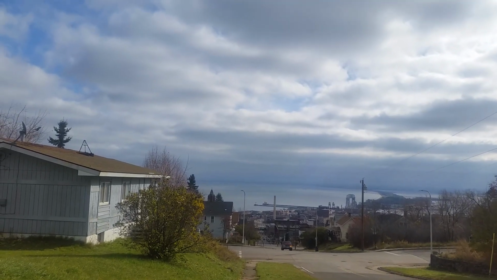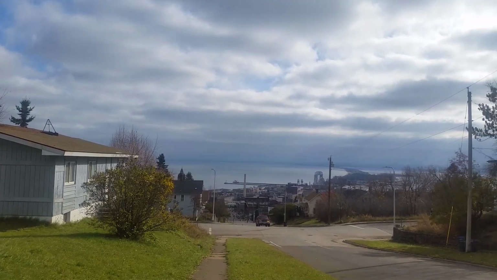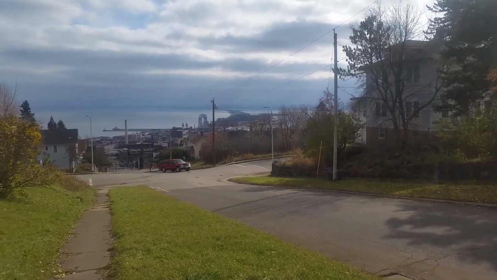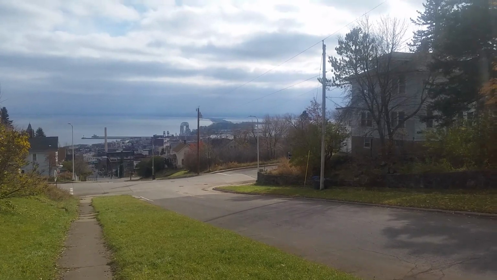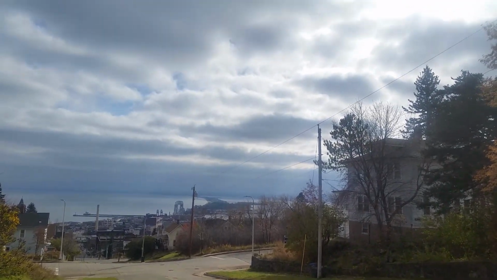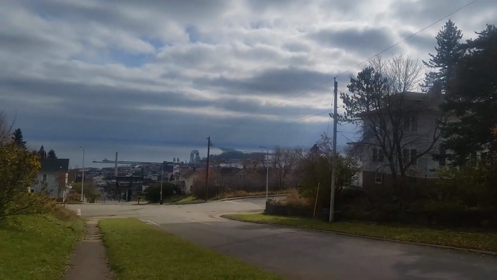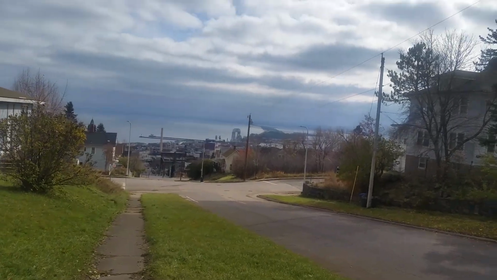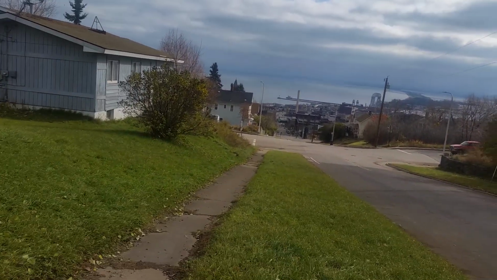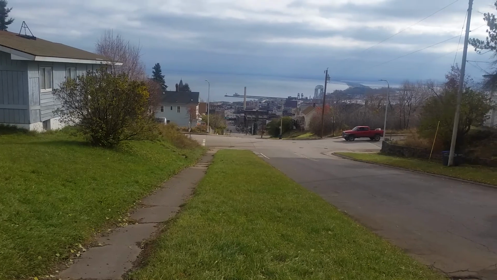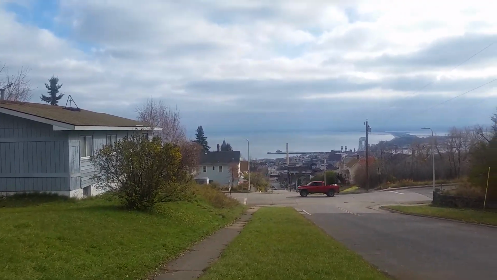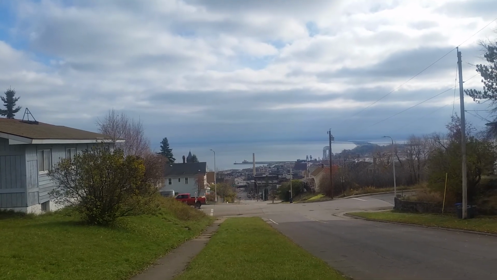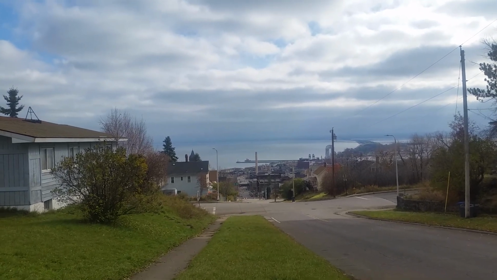I noticed some cities don't really have numbered streets. Anyway, you can see there's a bridge there. That big strand of land is Park Point. If you just keep going on Lake Avenue all the way down, you end up in Canal Park, which is basically past that smokestack across the highway. That's the big tourist area.